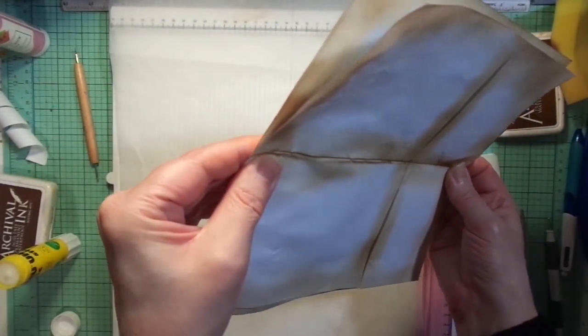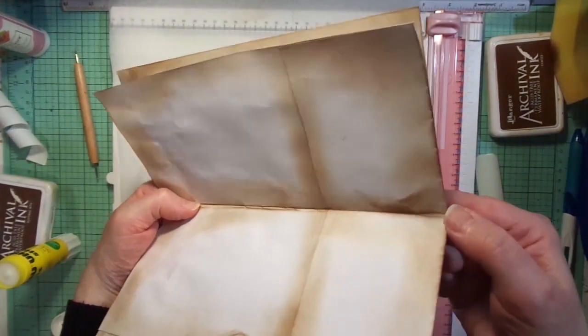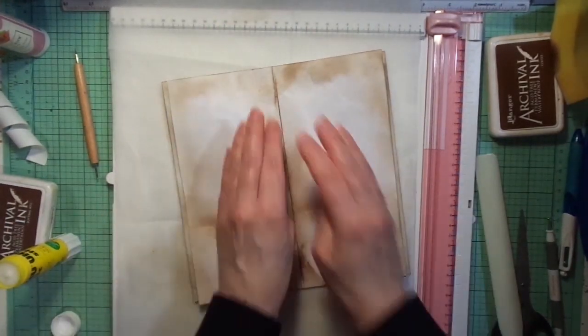Alright, so all I'm doing is just making sure that this is aligned equally.